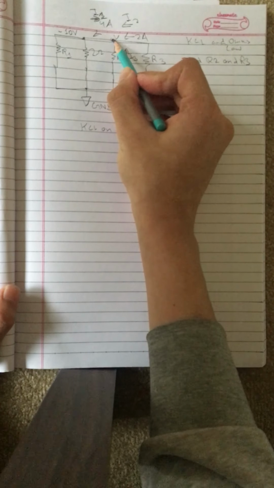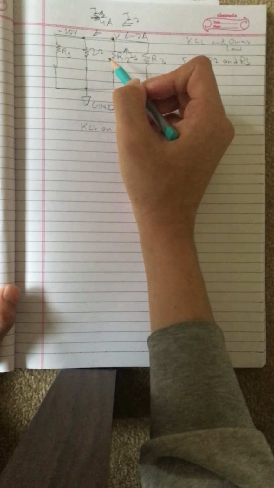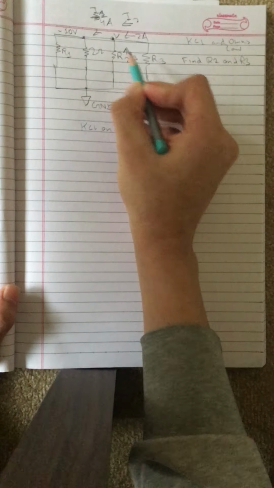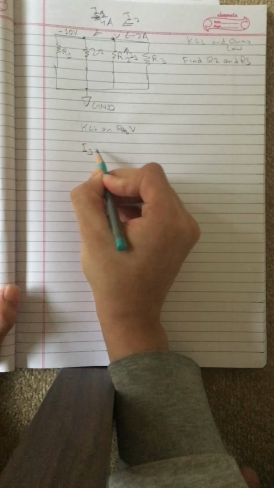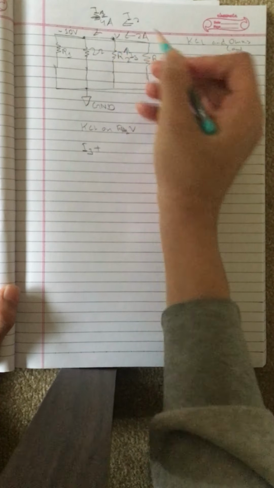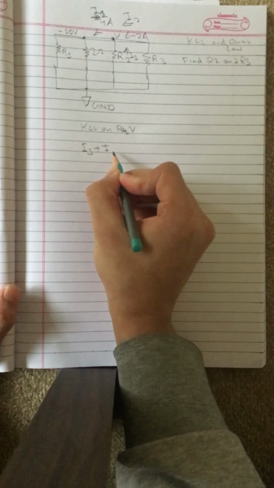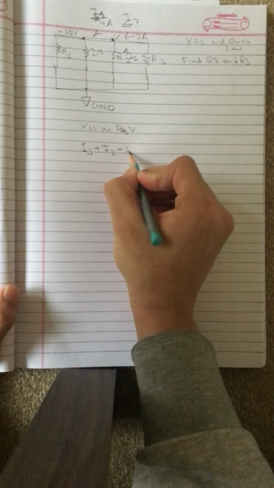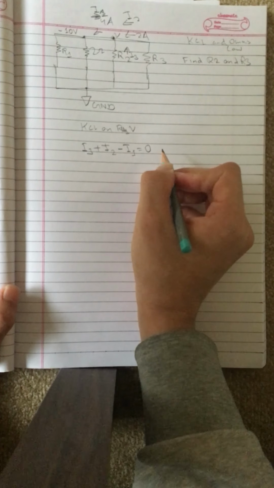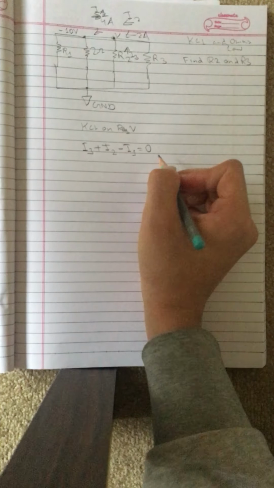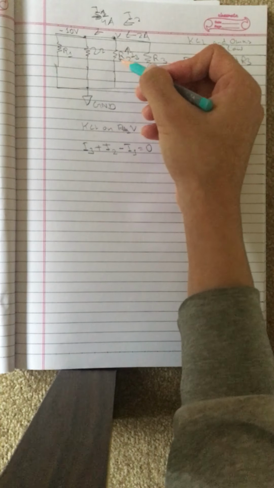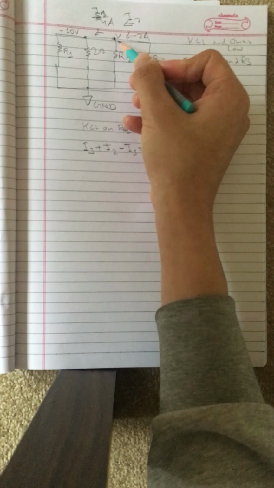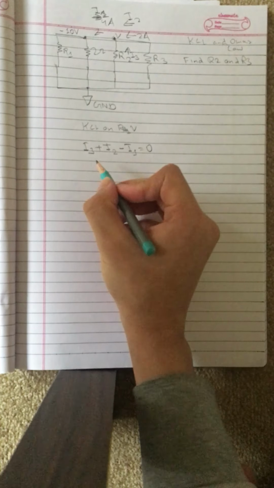Whenever you're doing KCL on a point, always remember that the current leaving the node is negative, and the current going through is positive. So I3 is going through, so it's positive, and I2 is also going through the node, so it's positive. But as you can see, the 4 amps is leaving, so it's negative. So I1 is negative, and the sum is equal to 0. As we all know, in KCL, the sum of the current entering minus the current exiting is equal to 0.